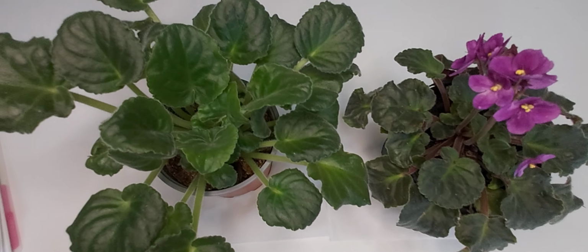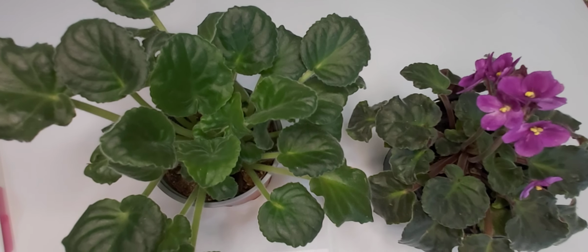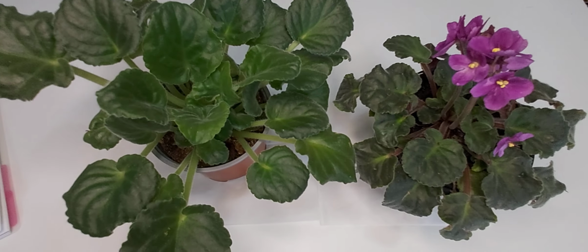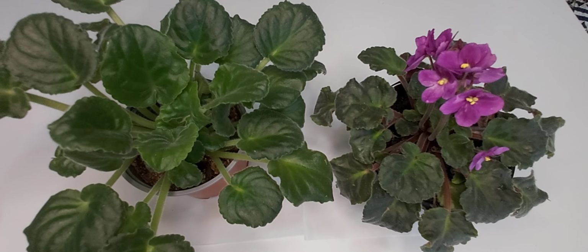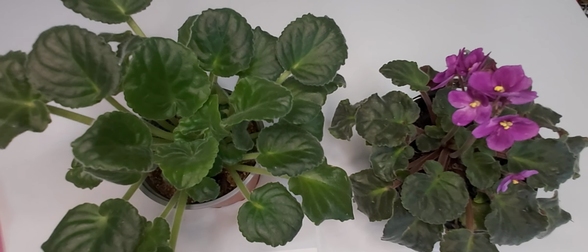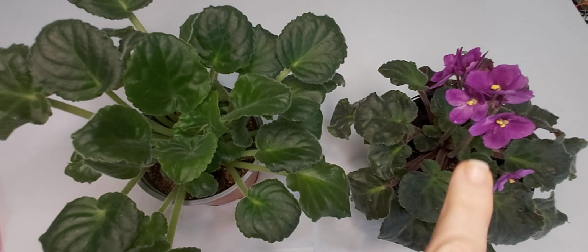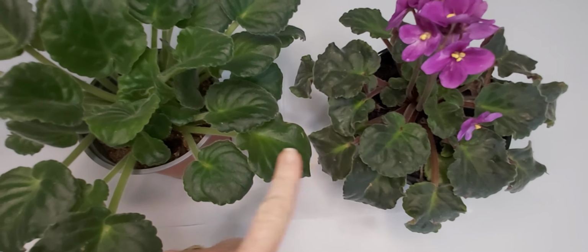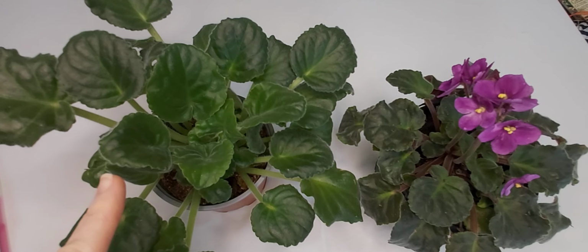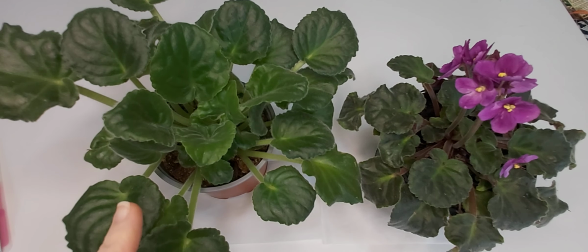Today I wanted to talk to you about the light requirements of African violet plants and the different coloured foliage, and how that can affect the amount of light that your African violet plant needs. So here I've got two examples. The one on the right is a darker coloured leaf African violet and the one on the left is a lighter coloured leaf African violet.